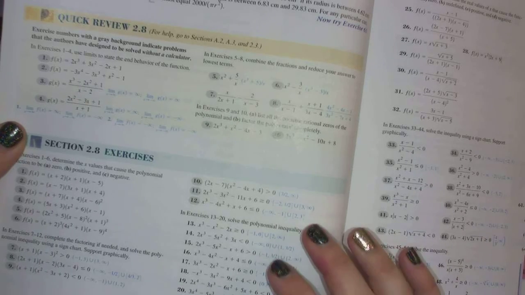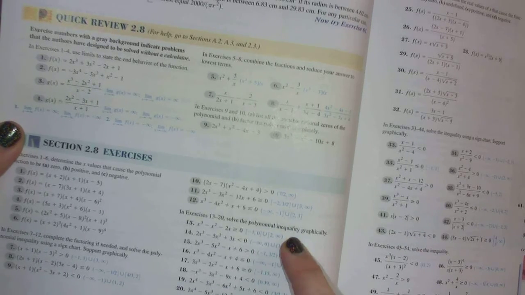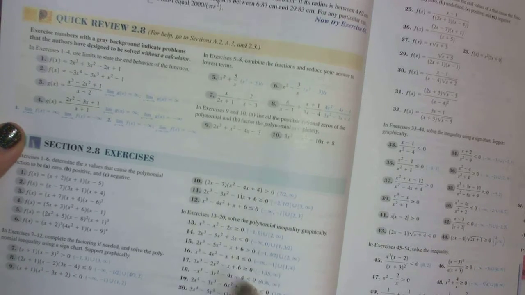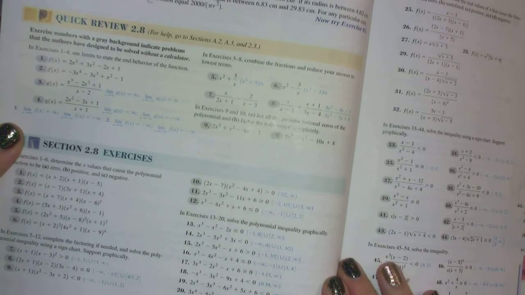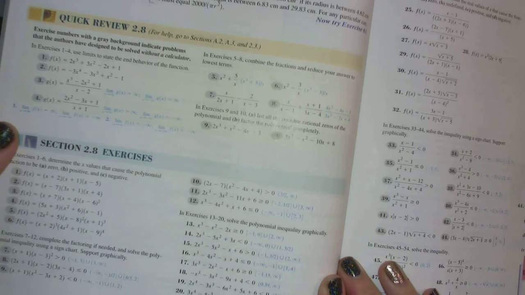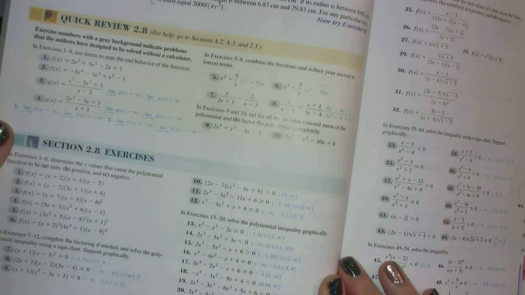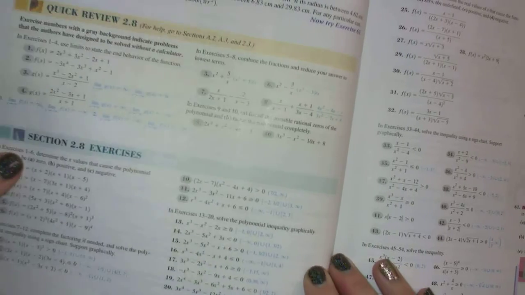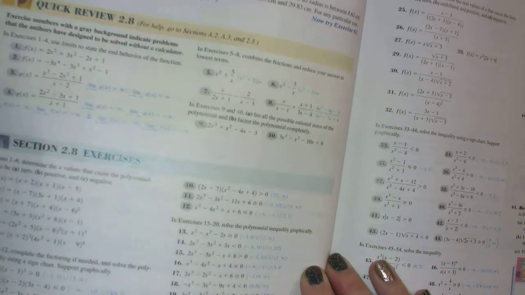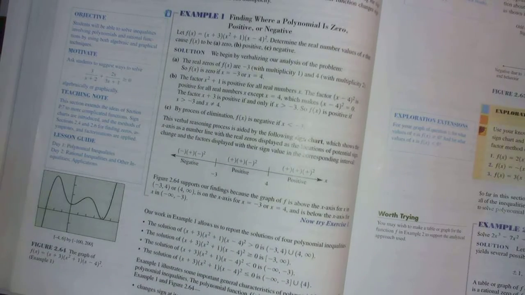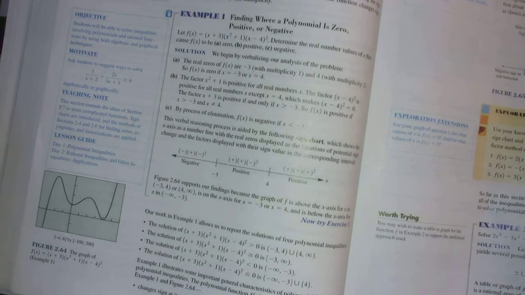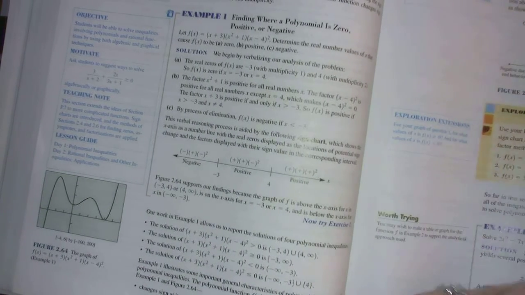Okay, these ones that are graphical, we're not doing those. Get rid of that. 7 through 12 is basically the same thing we just did. You just have to factor it yourself. So we might do one of those in a minute. I was trying to see what other examples we needed to look at.